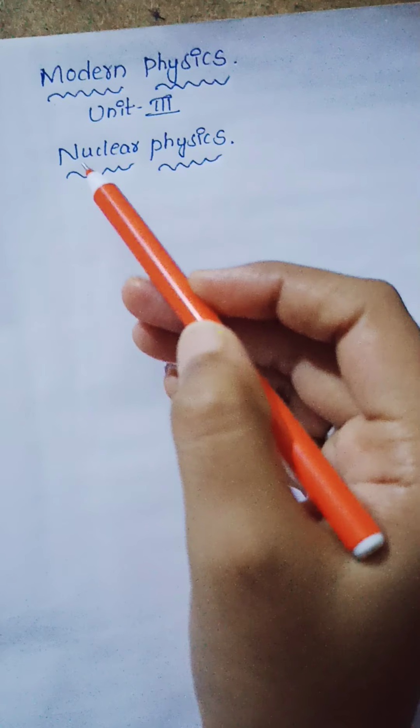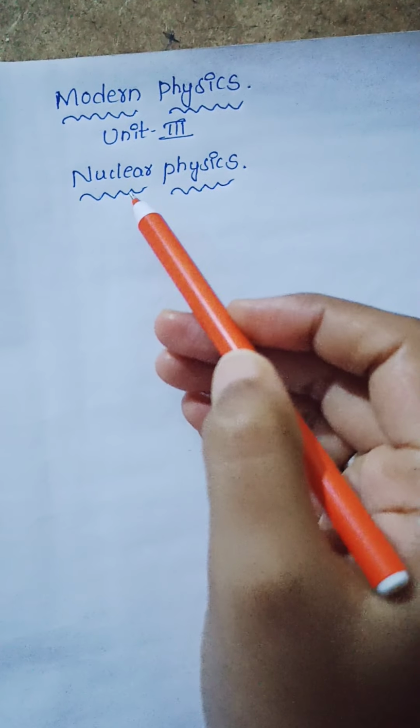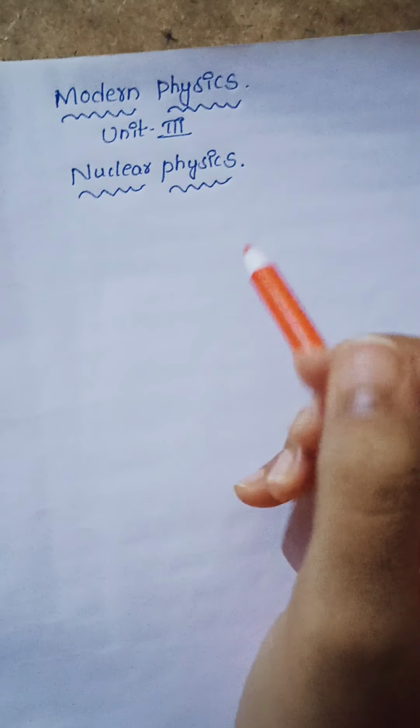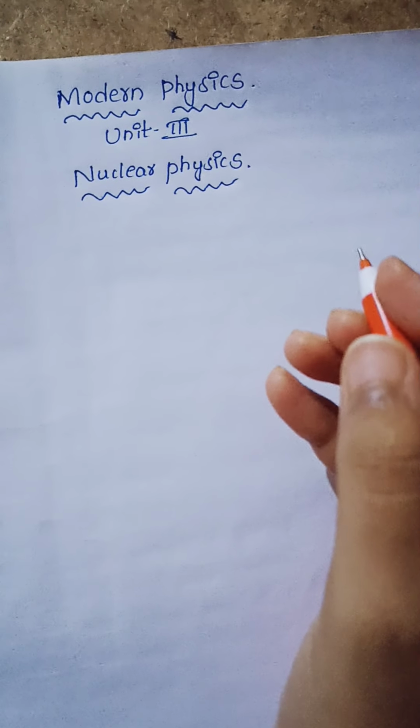So, I would like to start with modern physics. Modern physics is one of your physics papers, and in this modern physics, I am going to start with Unit 3, that is nuclear physics. This is a very new concept that I am introducing today, so I would like to share some history regarding nuclear physics. Listen carefully, all of you.